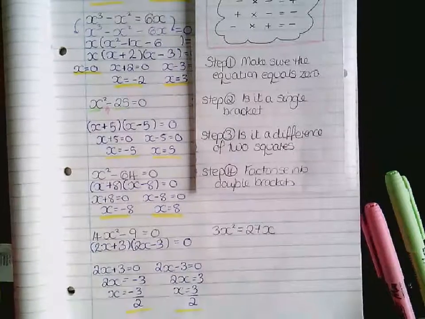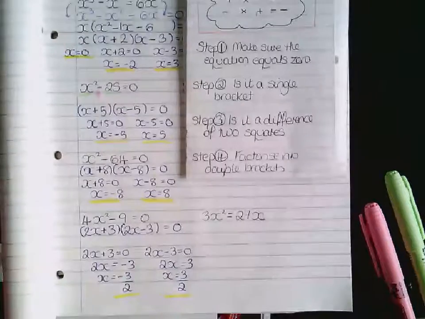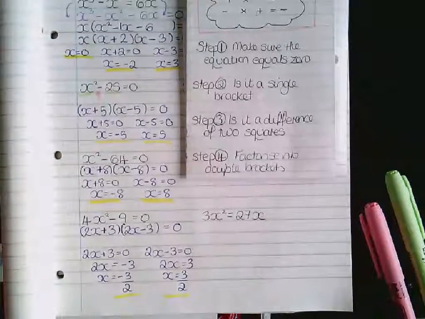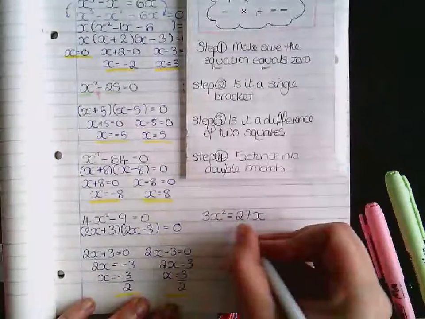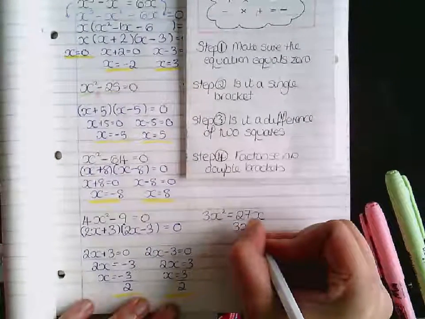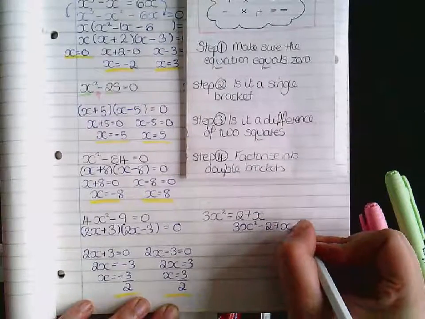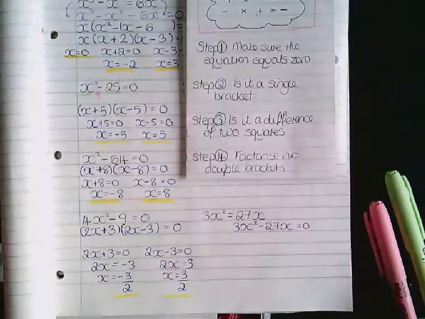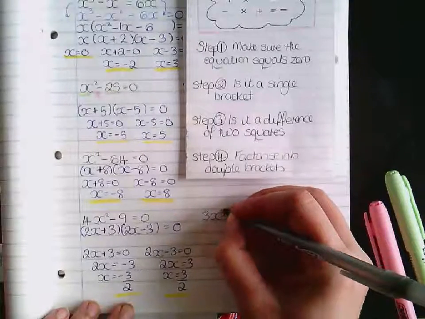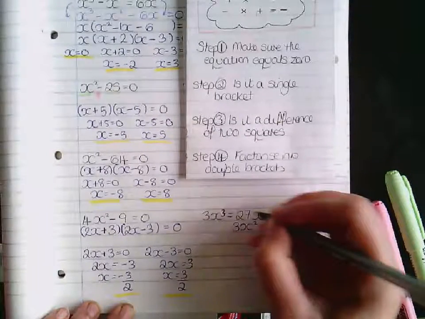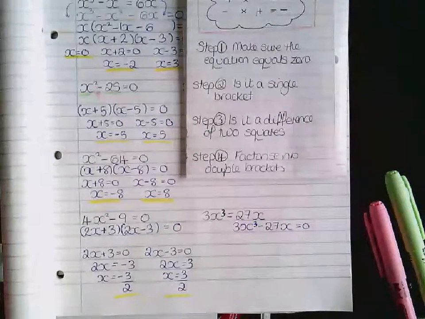All right, are you ready for the last one? All right, step 1, does it equal 0? No. Okay, that's where the x squared is. I like that to be positive. So I'm going to take away 27x from both sides. Oh, apologies, there is a miswrite on this one. This power should be cubed. That's correct. That's it. All right then.